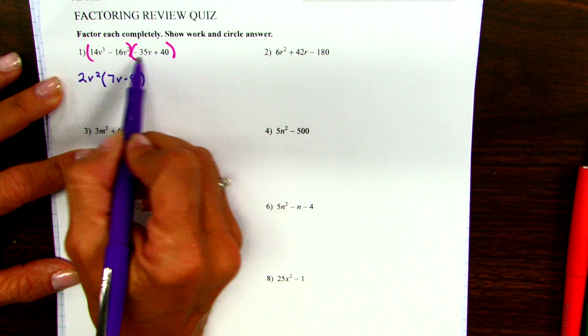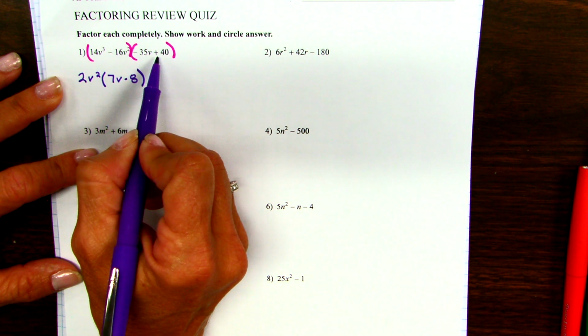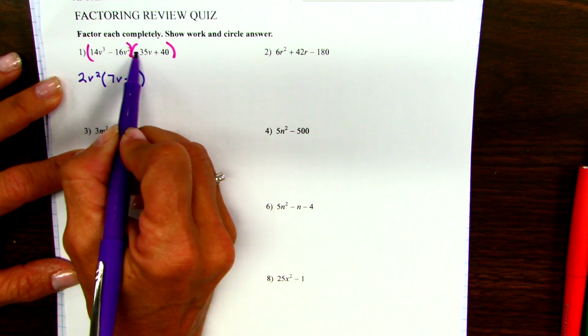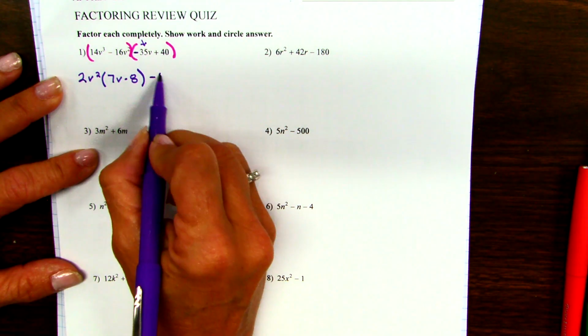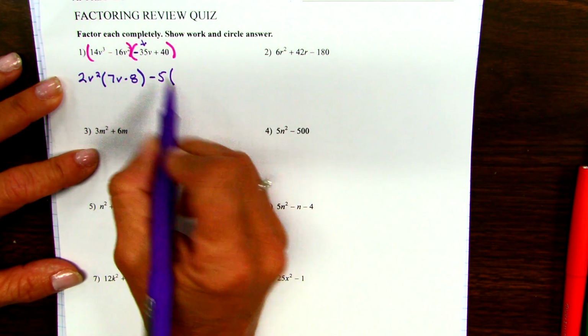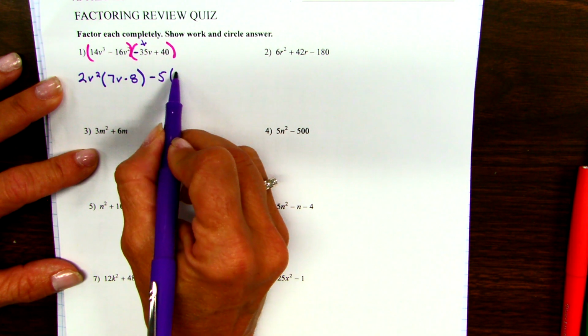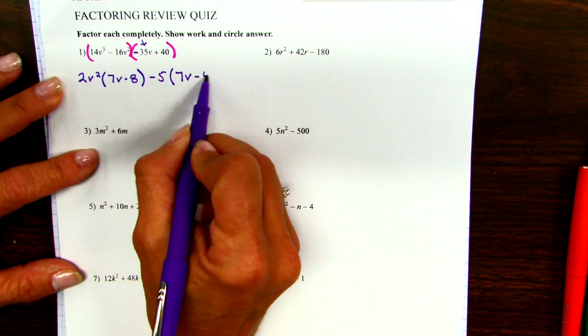Same thing in the back 2, I factor out the GCF, which would be 5, and anytime this term right here is negative, my GCF is negative. So I'm going to make it a negative 5, and divide both of these by negative 5, gets me 7v minus 8.